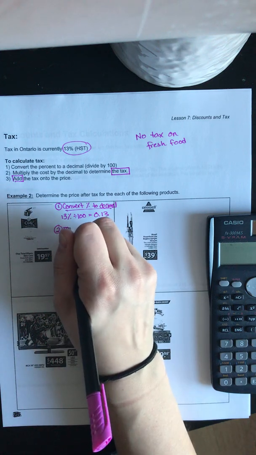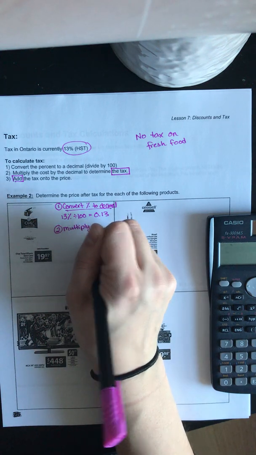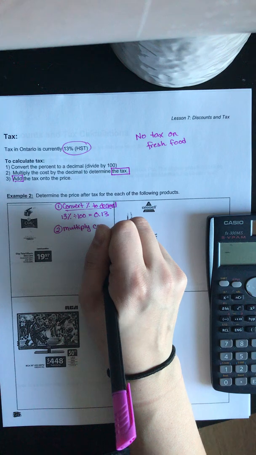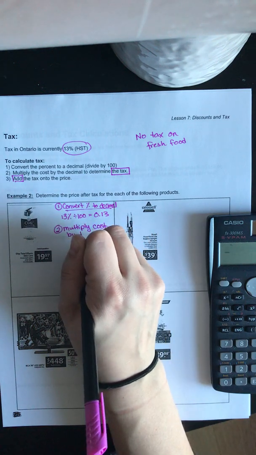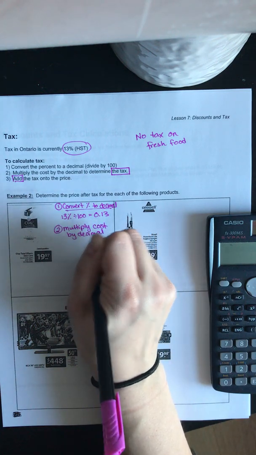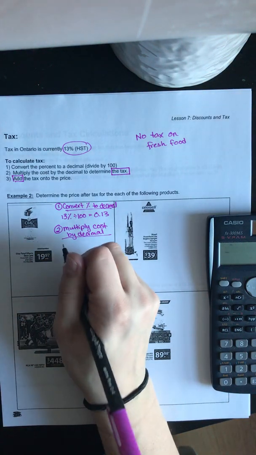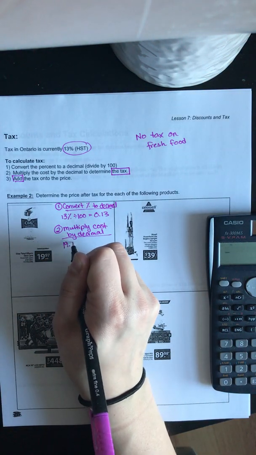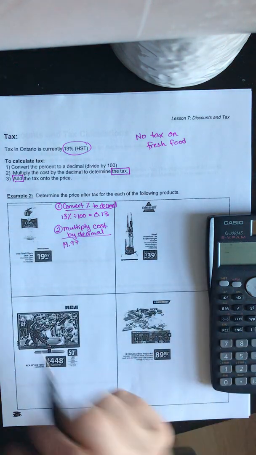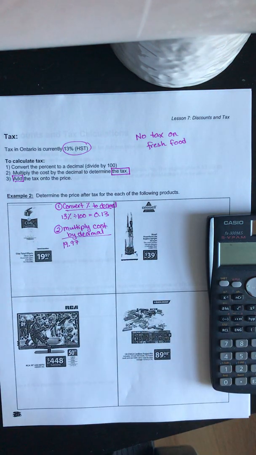Step two, we want to multiply the original cost by the decimal. Okay, so whatever that cost is that you see here, so in this case, $19.97 for this skin cream, I think it is.